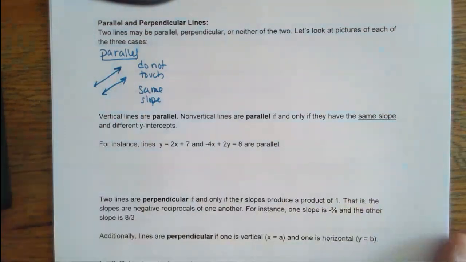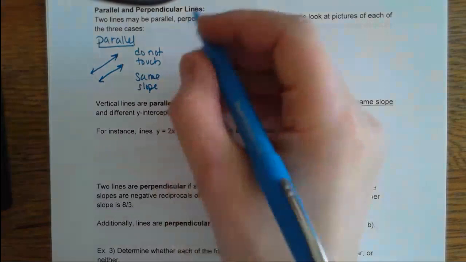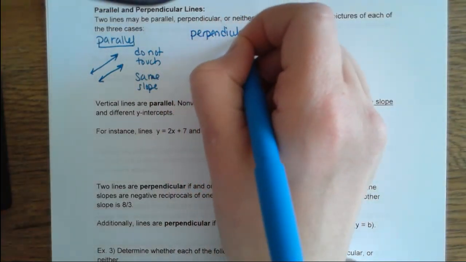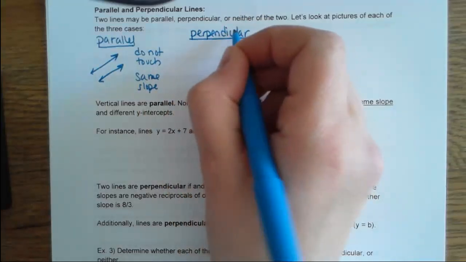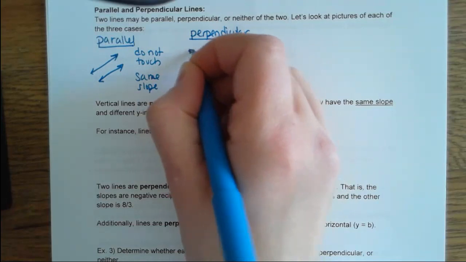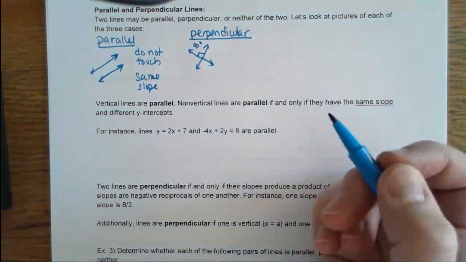They also would have different y-intercepts. So like they are different lines. They're not the same line written twice or anything like that. They are different lines. They do have the same slope, but they don't touch. They would forever, never, ever meet. Because they have the same slope or slant, they will never cross. Perpendicular lines look like this. So they intersect at a perfect 90-degree angle.